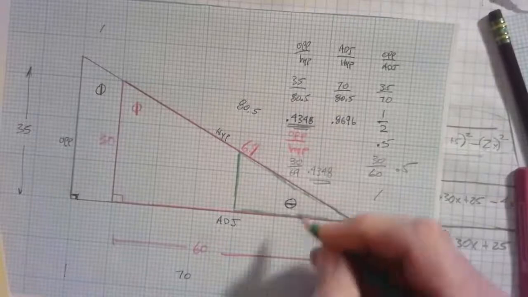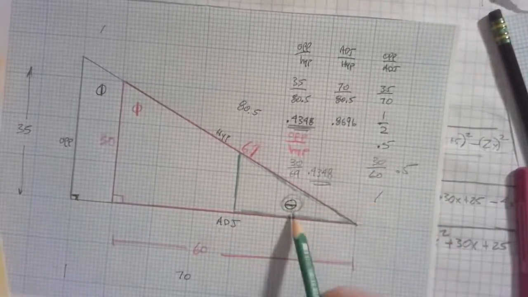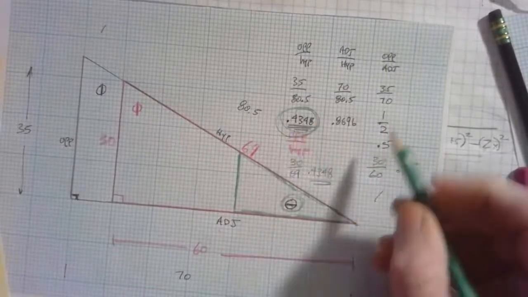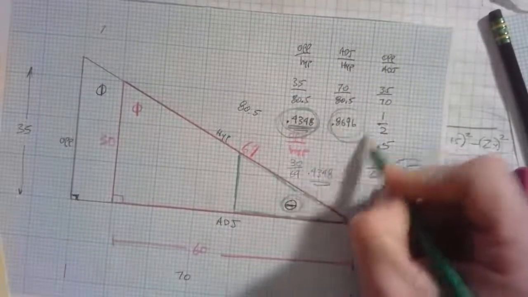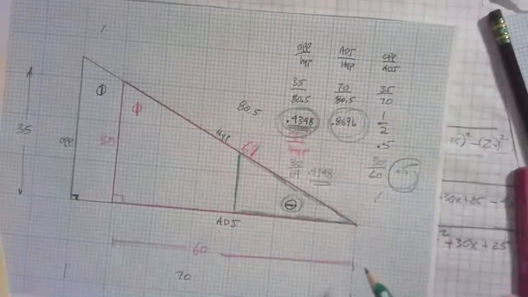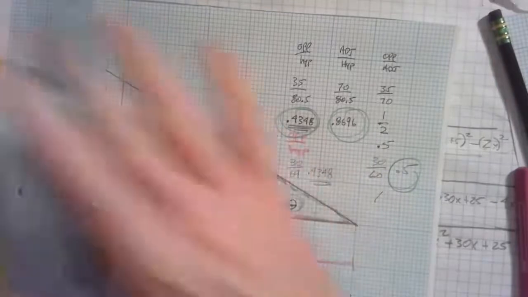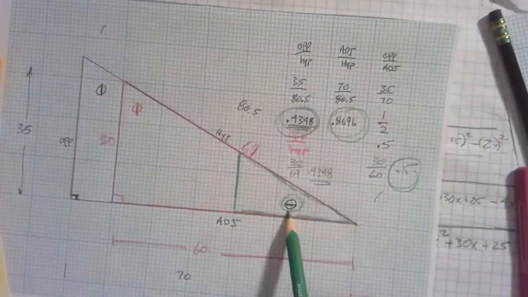So wait a second. That means this angle has a set of numbers, like this 0.4348, or half, or 0.8696, that go with it, because the angle never changed. The triangle might change in scale, but the angle doesn't.